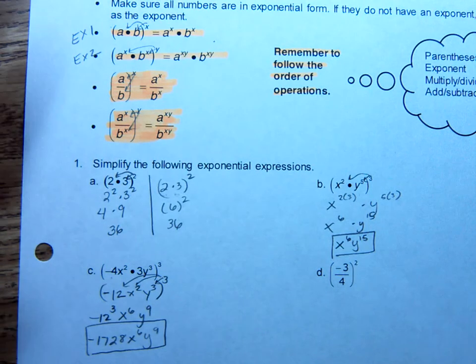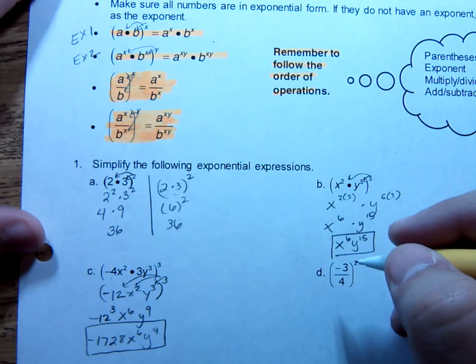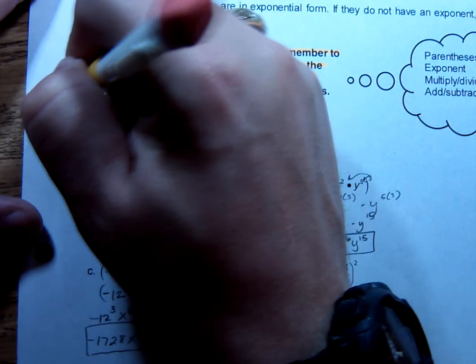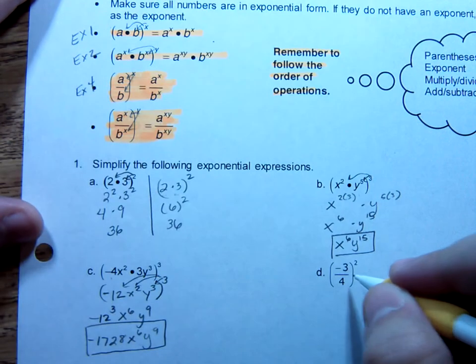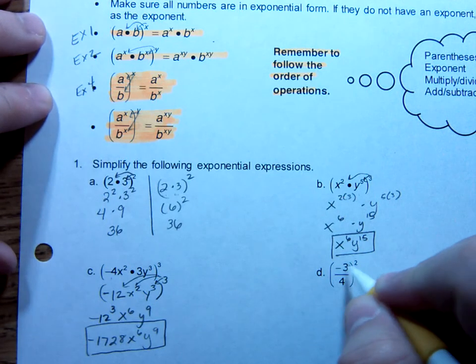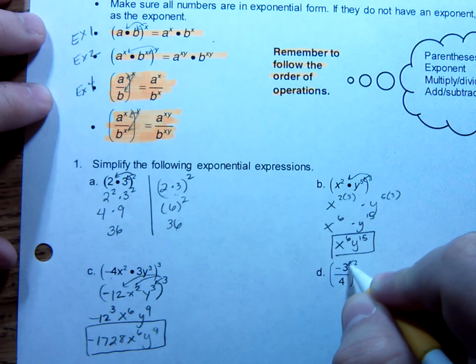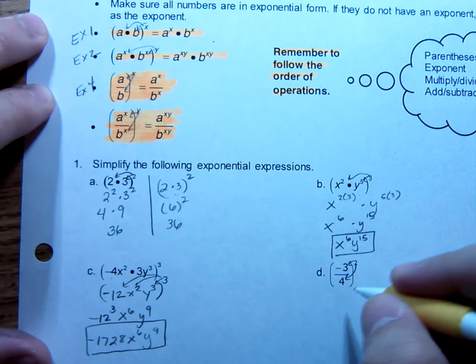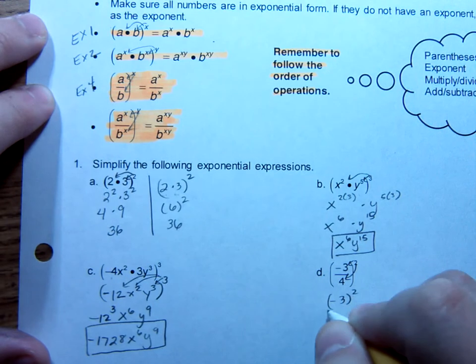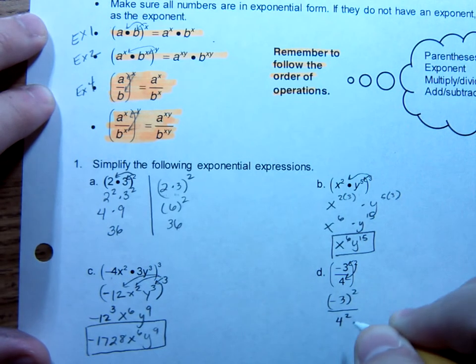All right, let's look at example 4 here. Example 4, we're going to take this. We got negative 3/4 squared. We're going to take this to here and this to here. So then we're going to end up with negative 3 squared over 4 squared.